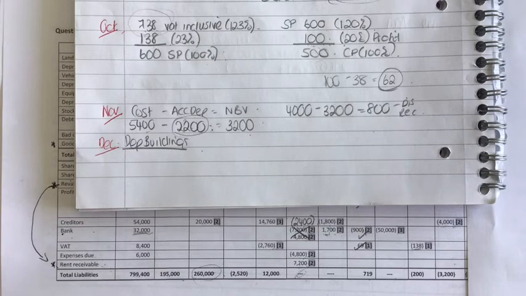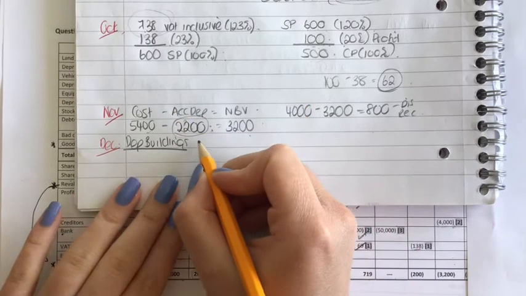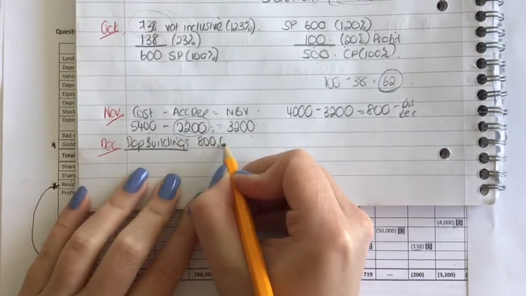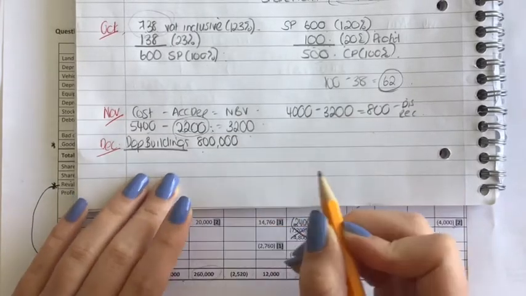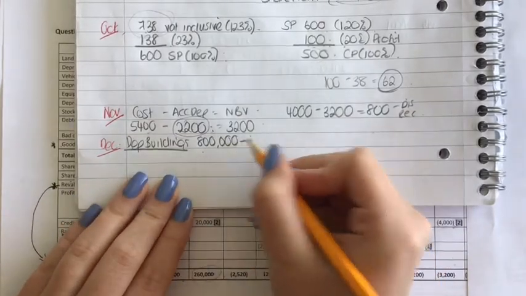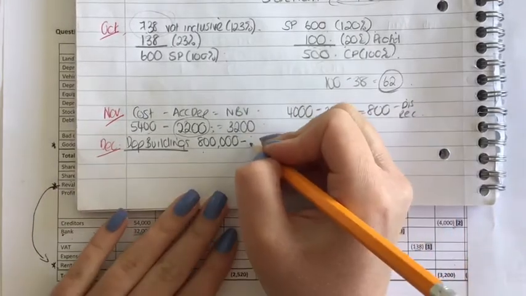The buildings at cost, because of the revaluation, is 800,000, and when a revaluation happens, we have no depreciation. So 800,000 minus our zero depreciation gives us a net book value of 800,000. So don't worry too much about that. Now the only thing is, that 800,000 includes land. Okay, and we're not allowed to depreciate land. It's an accounting standard. Land does not get depreciated.